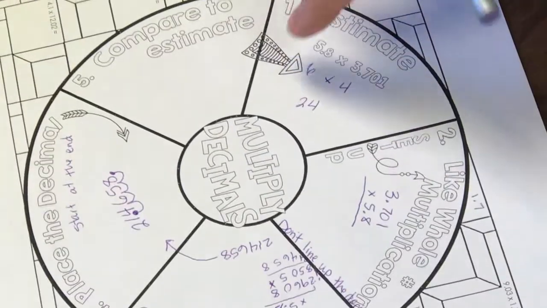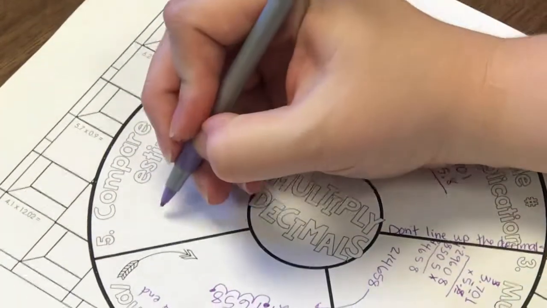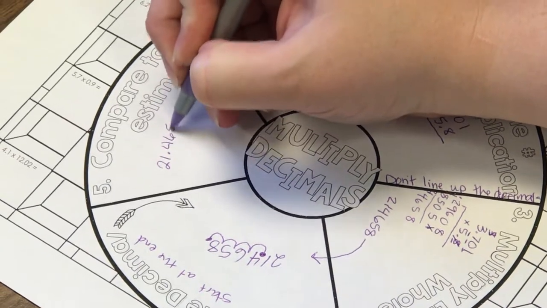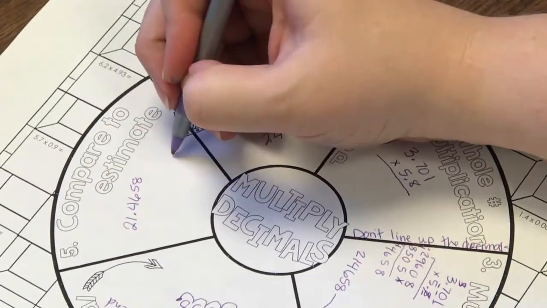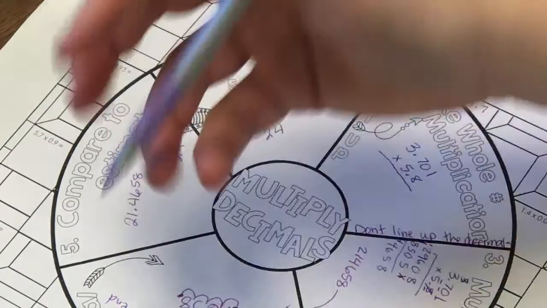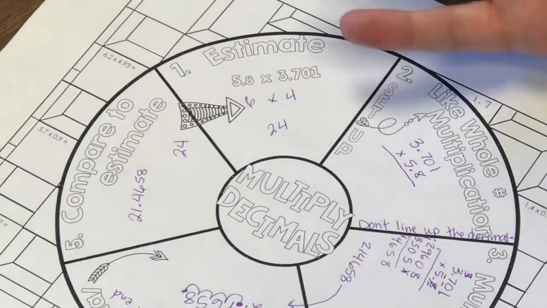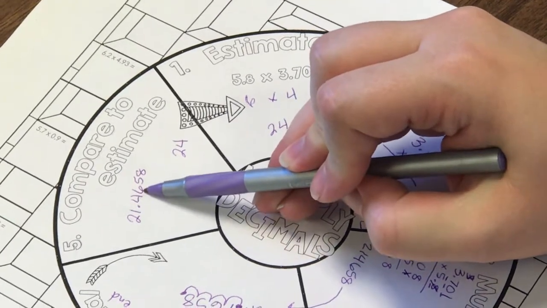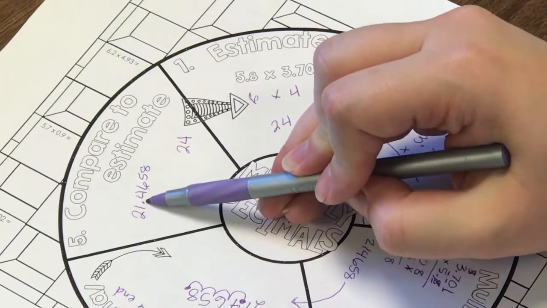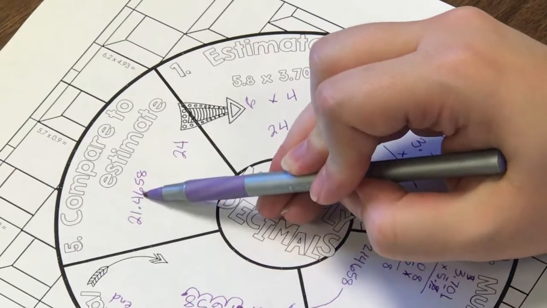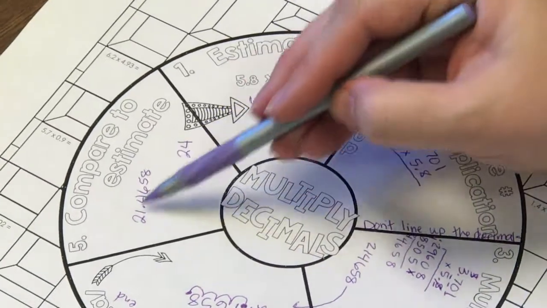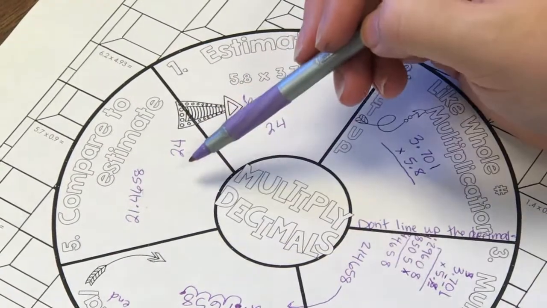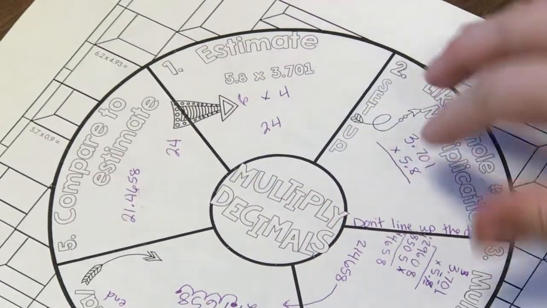Okay, and now I'm going to compare it to my original one. So my answer was 21.4658, and my estimate was 24. Were they close? Somewhat. If I would have counted the decimals wrong, I could have maybe put it as a 2.1 or a 214.6. But because I have this estimate of 24, I know that I'm close with that decimal. Okay?